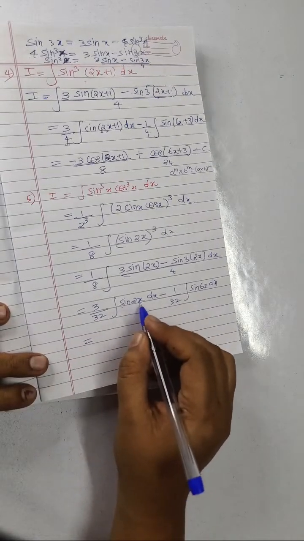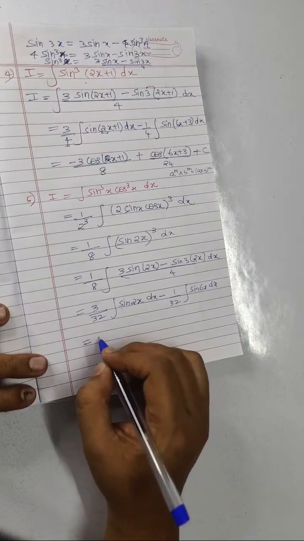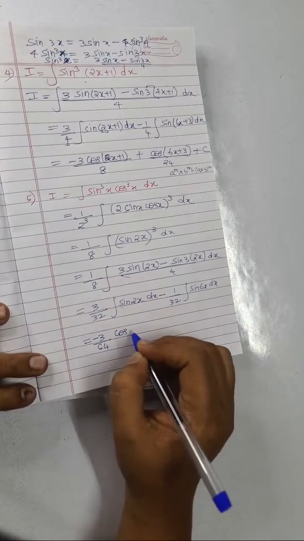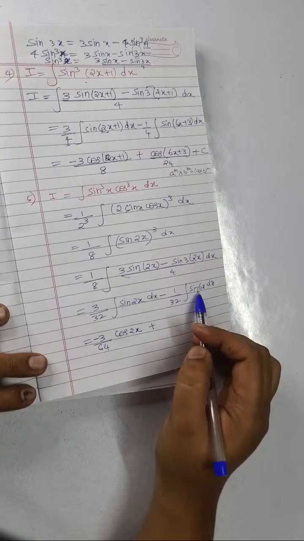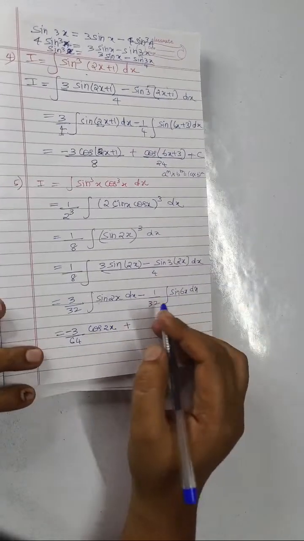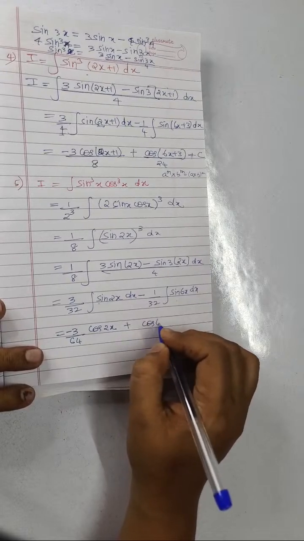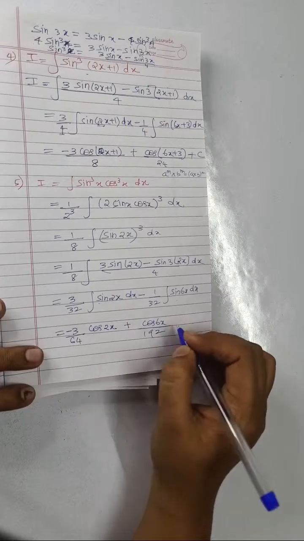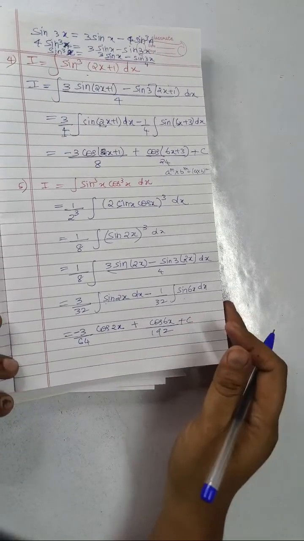Here you will get cos 2x by 2, and already we have 32, so that will become 3 by 64 minus cos 2x. Here it will become plus, and by 6 it will come. So 6 into 32 will be 192, cos 6x by 192 plus c. This is the required answer.